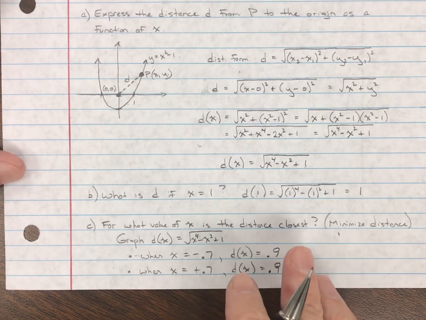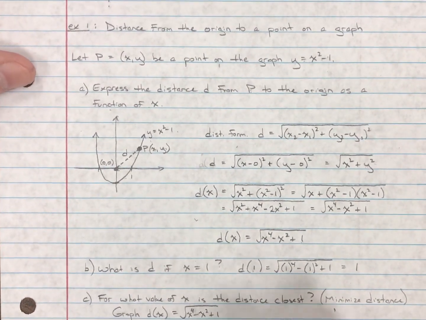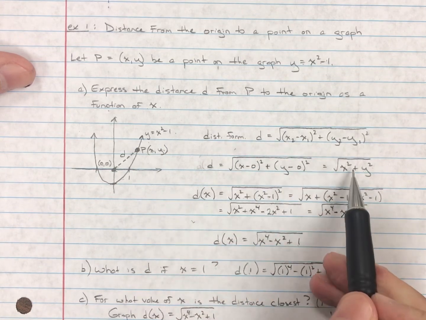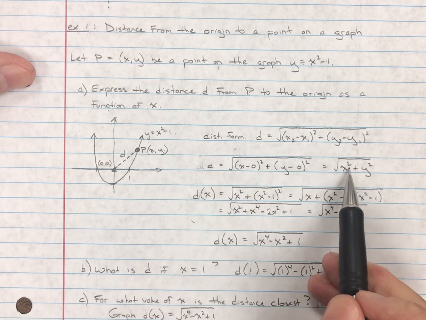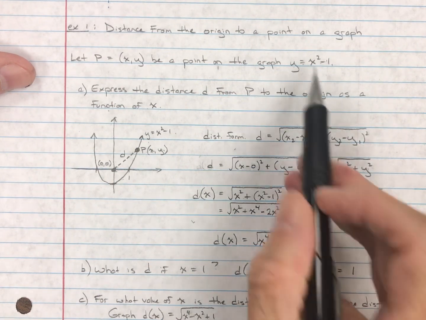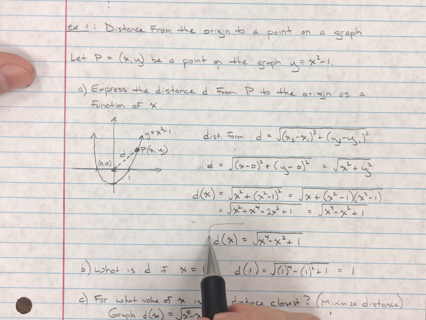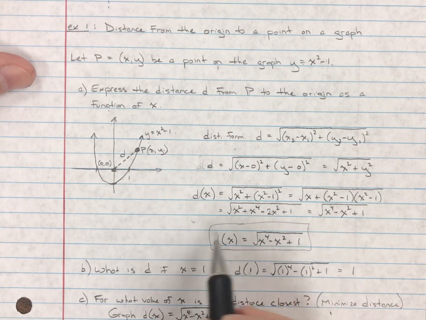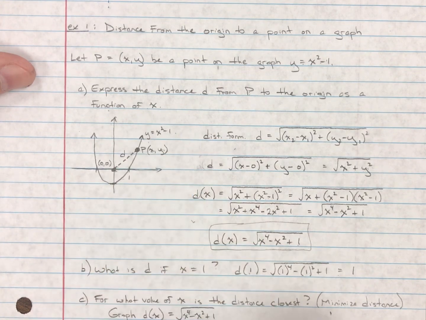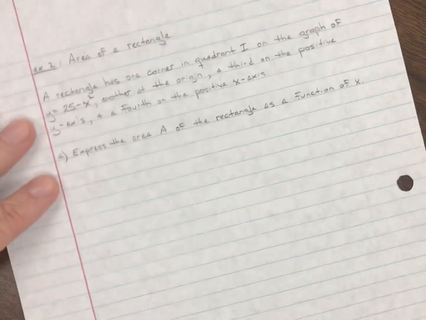Okay, so that gives you a sense of constructing a function. As we used our distance formula, we recognized that this was not a function in x because we have an x and a y. So we substituted to make it a function of x. We simplified. And this is the distance with respect to x of any point on that curve. And we can find any point we want. We found 1, and then we found the minimum by using the calculator. Okay, let's look at 2 more examples.